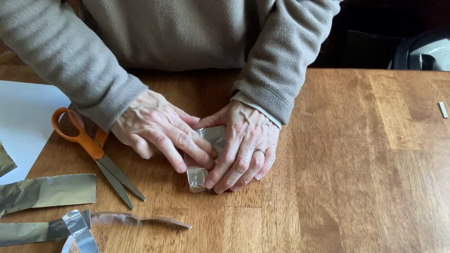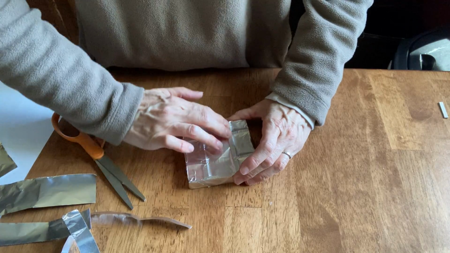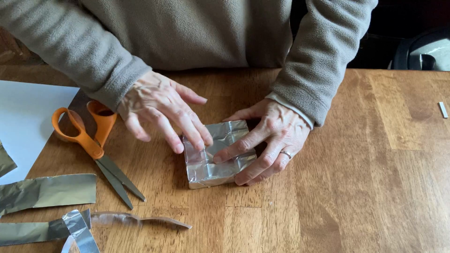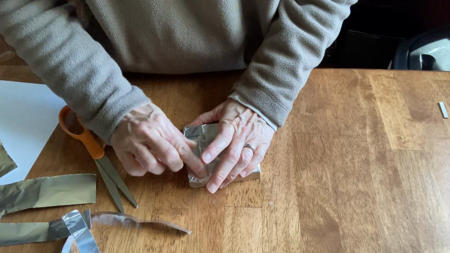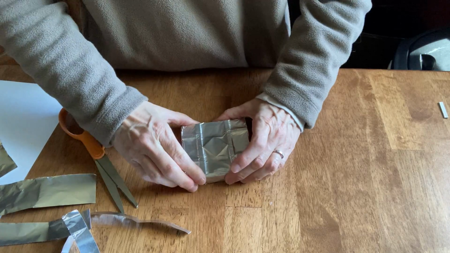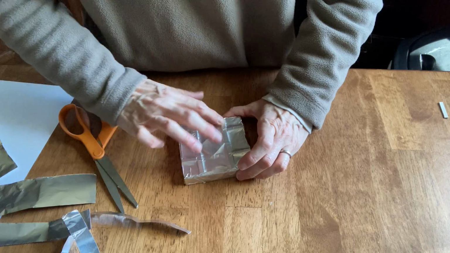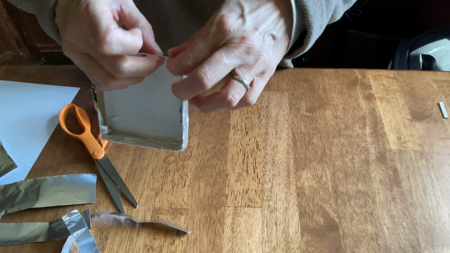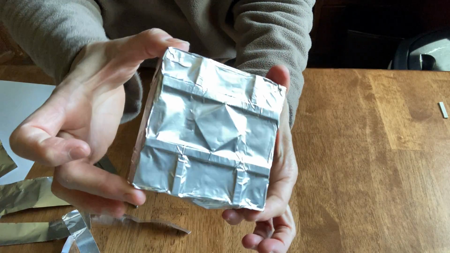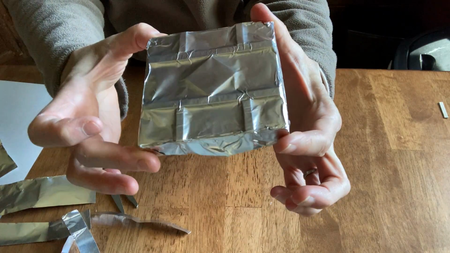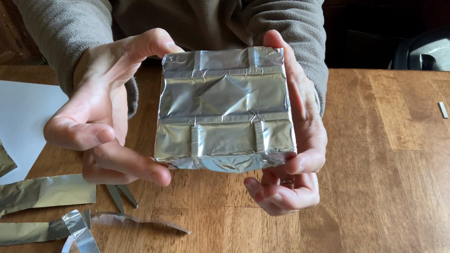You don't need a lot of glue because aluminum foil by nature stays pretty together and it doesn't get old. I didn't read in the Wikipedia article what the half-life is. A lot of metals have pretty long life. They're not going anywhere. Okay, so hopefully you can see the texture, the bas relief on the box.